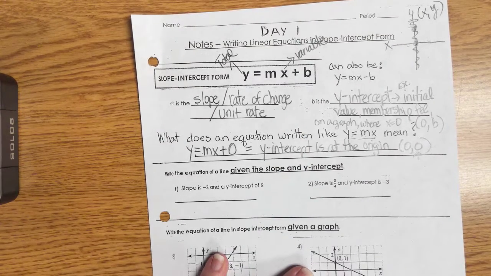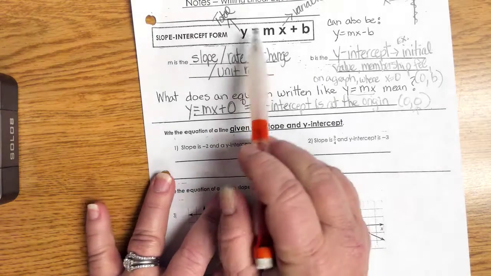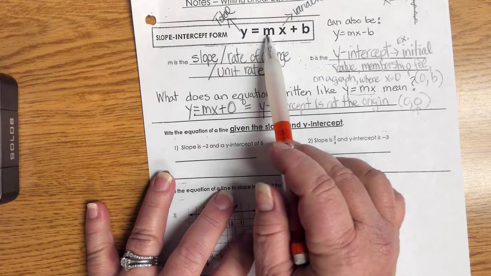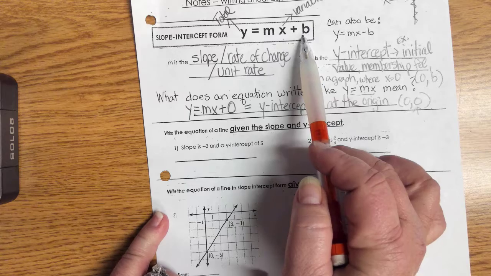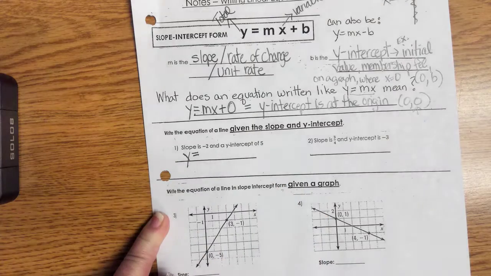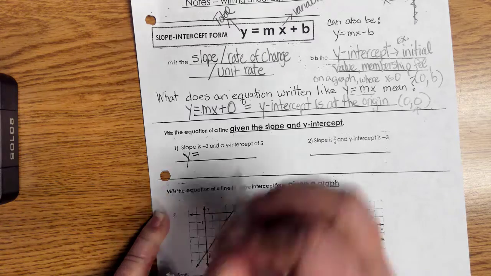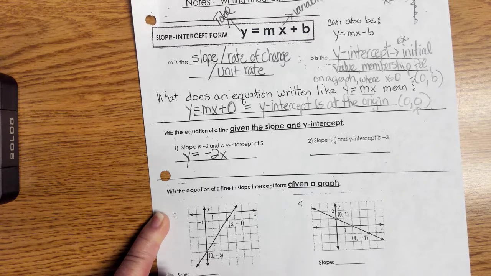Okay? All right, so it says write the equation of a line given the slope and the Y-intercept. So if this is the form of my equation, they've given me my m, and they've given me my b, the Y-intercept. So what is my equation going to look like? Y equals mx. Okay, what am I going to put in for my m? Negative 2x. And what am I going to put for my Y-intercept? Plus 5. Okay? It's that simple.